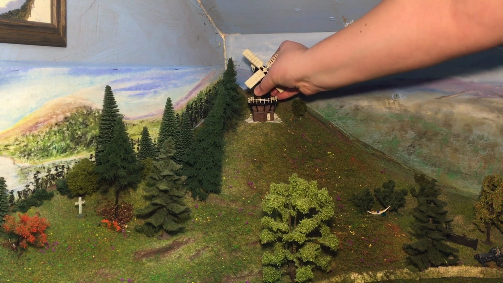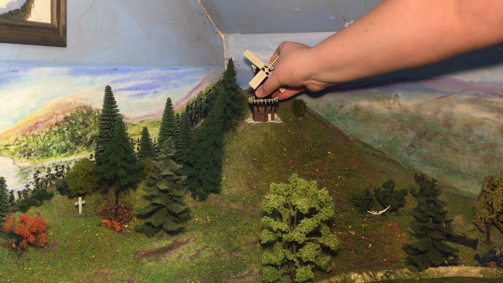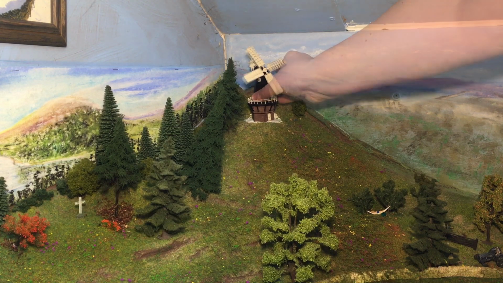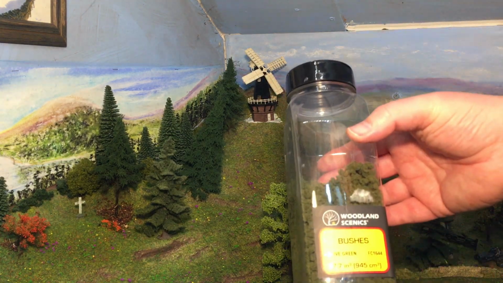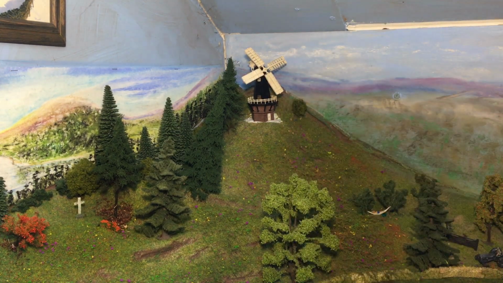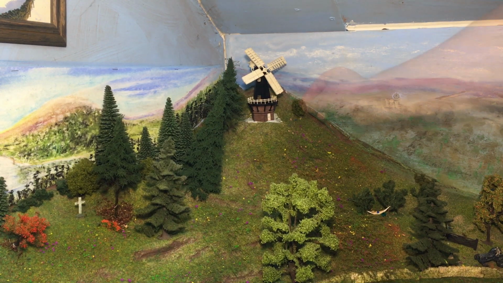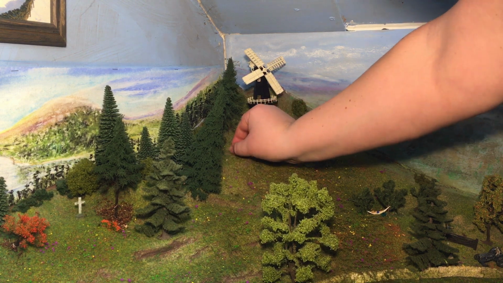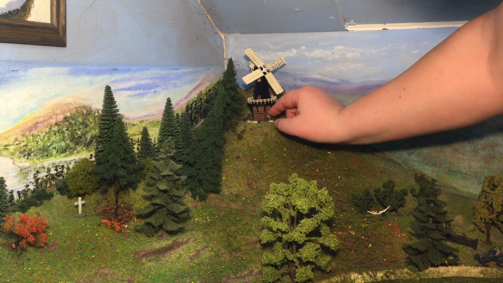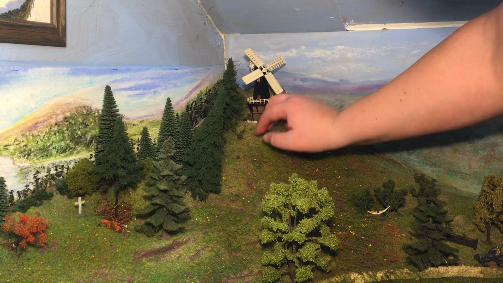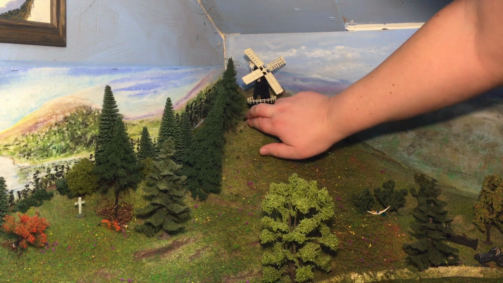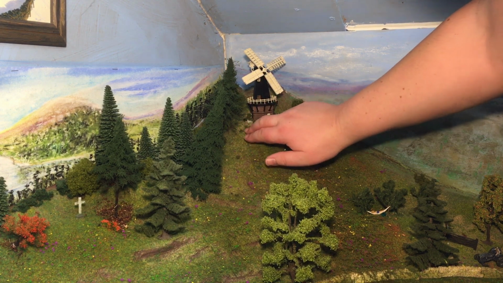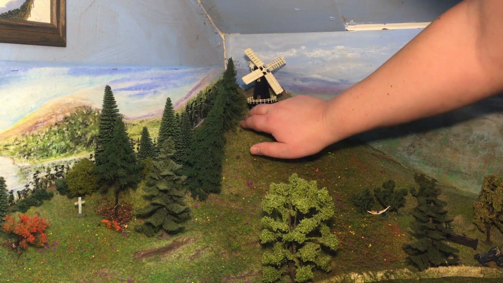Carefully work the windmill into exactly where I want it to be. The area around it, I've chosen some bushes from Woodland Scenics, and I can just glue these into the excess glue, and this will bed the windmill into the landscape, as well as covering up some of this extra glue and hide any join between the windmill and the landscape.